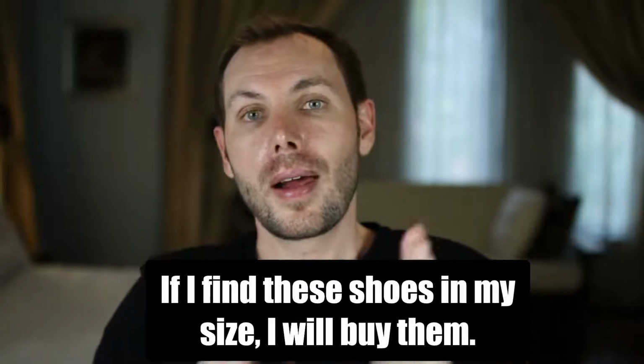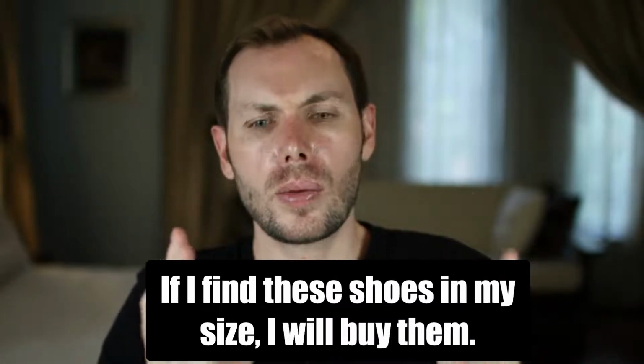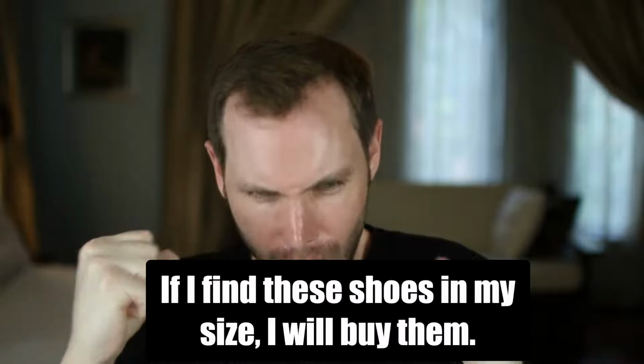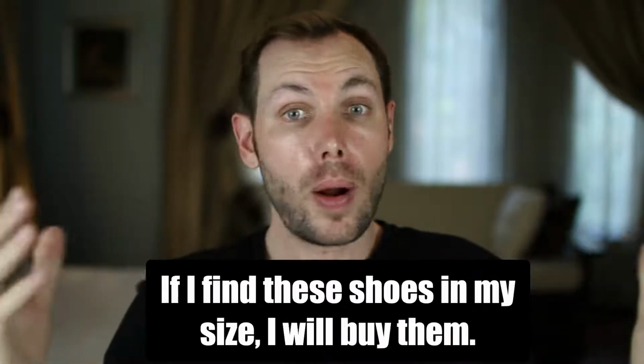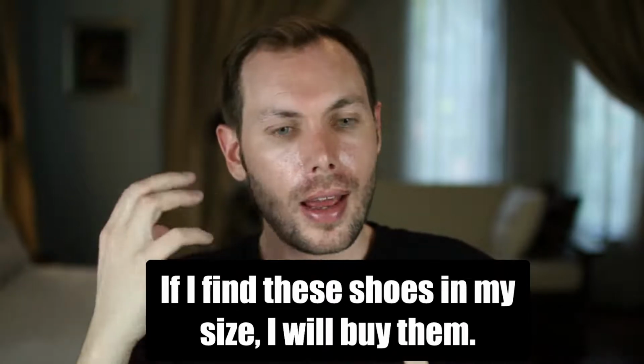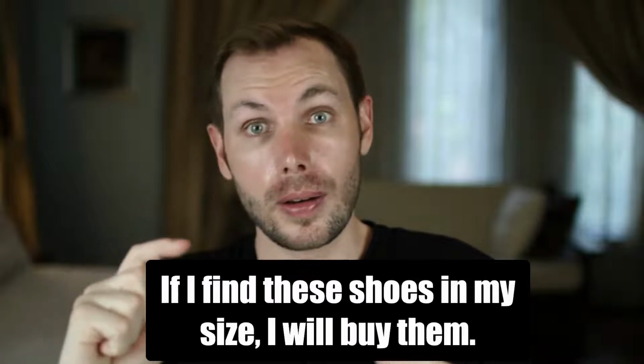Now, here is my strong intention. I really like these shoes. So if I find them in my size, I will buy them, right? I'm determined, and probably this will happen. So if I find these shoes in my size, I will buy them. Probably. But it's not 100% certain.